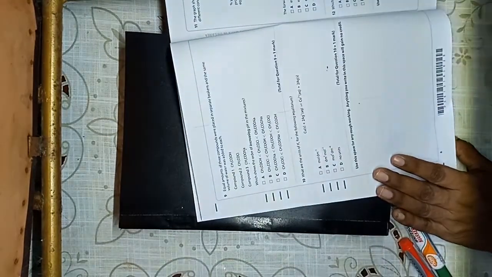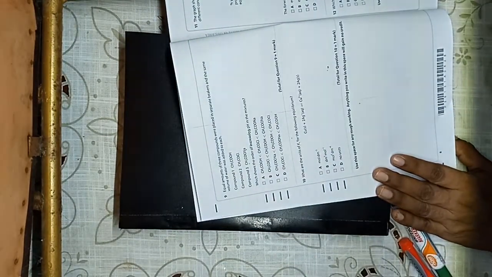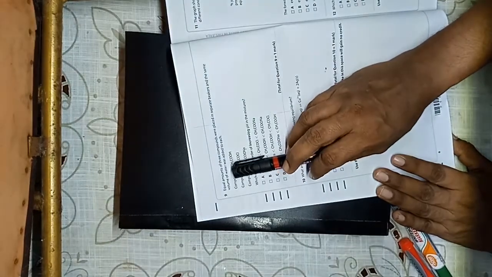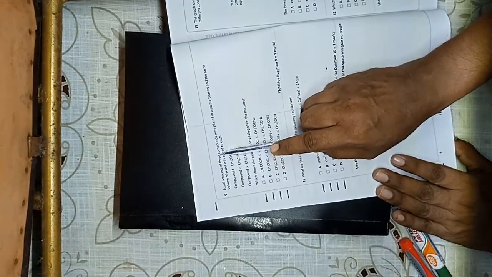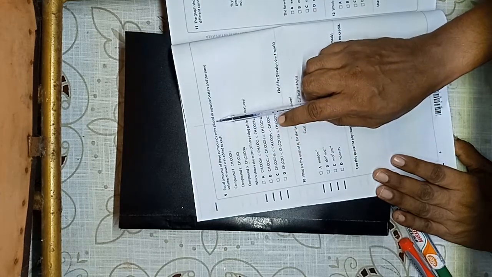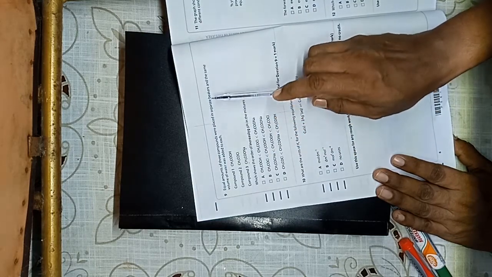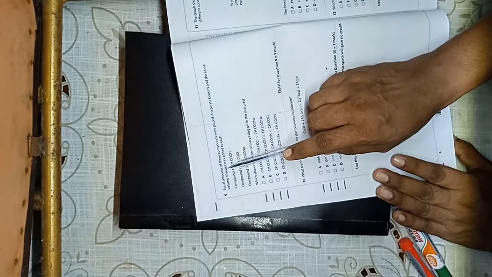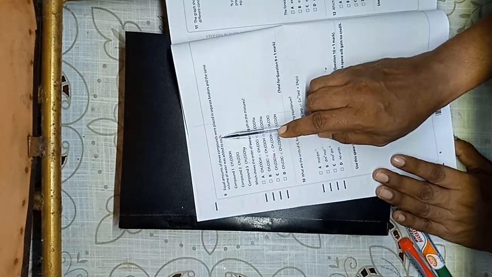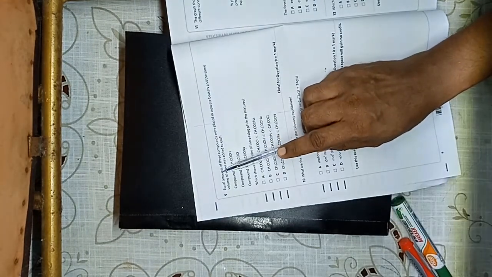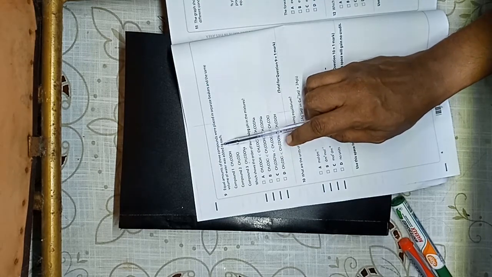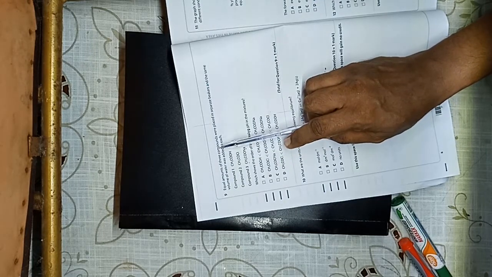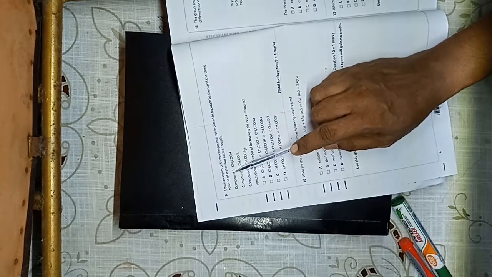Then question number 9: equal amounts of 3 compounds were placed in separate beakers and the same volume of water was added to each. Equal amounts means an equal number of moles and the same volume of the solution. That means the same initial concentration.